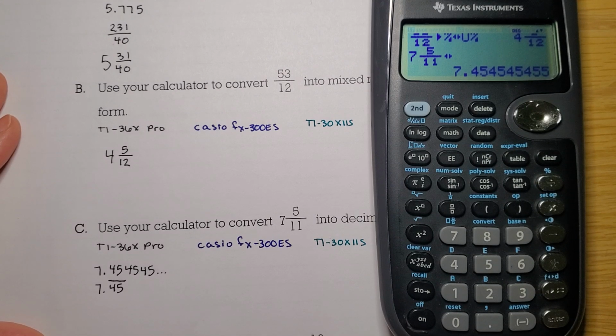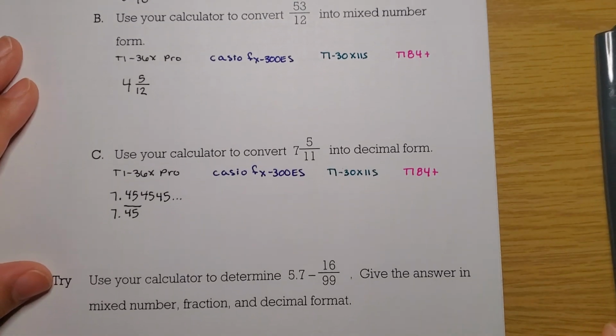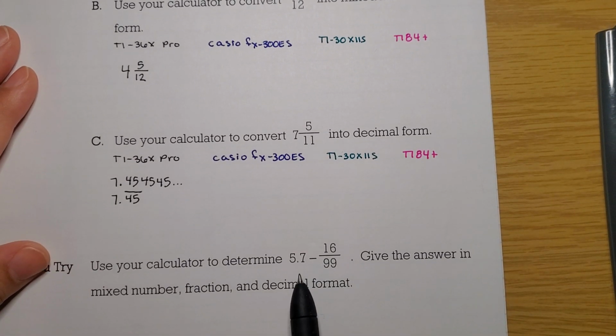Okay, so if you have the TI-36X Pro and you want to practice, you can go ahead and find 5.7 minus 16 over 99, and then practice changing into each of the 3 different formats.